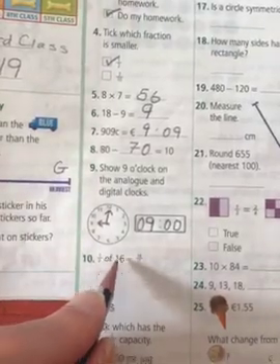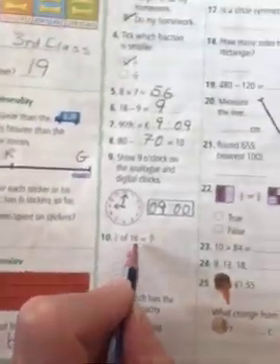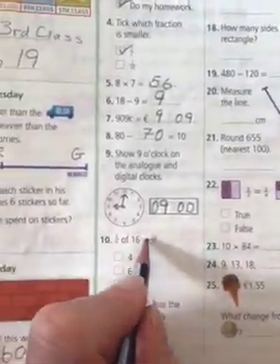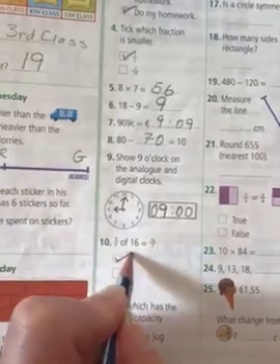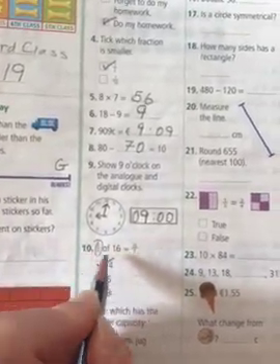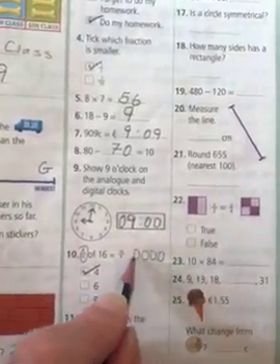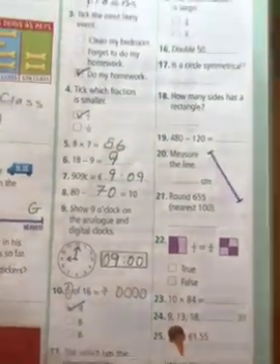A quarter of 16 is the same as writing 16 over what? Okay, we're finding a quarter of 16, which is the same as writing 16 over 4, because we're dividing it by 4. If I want to find a quarter of something, it means I want 4 equal groups. So I divide by 1, 2, 3, 4.